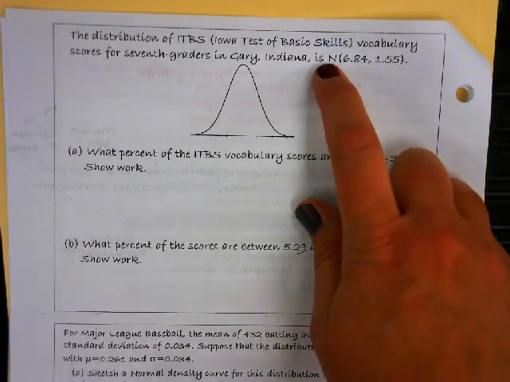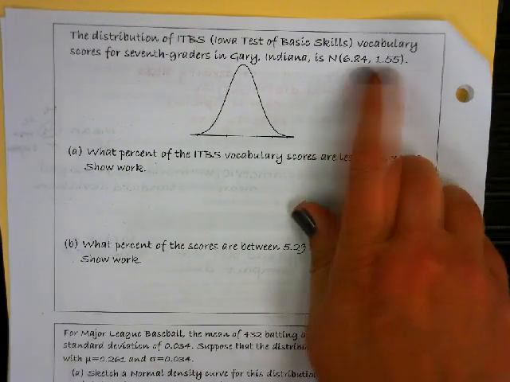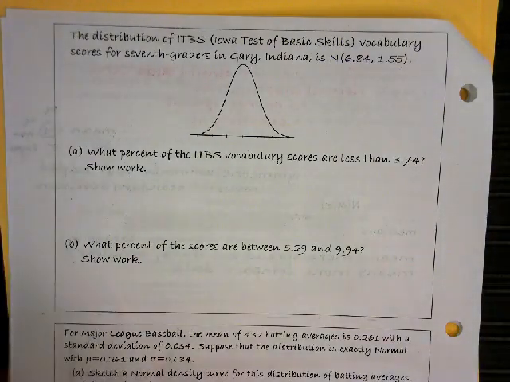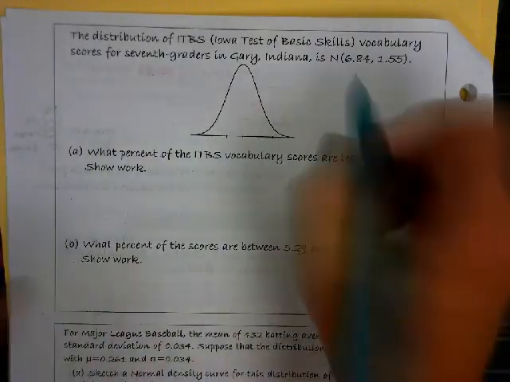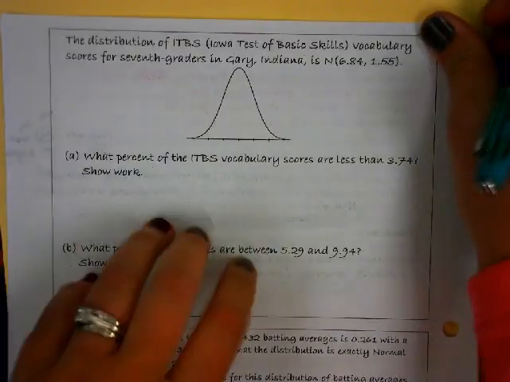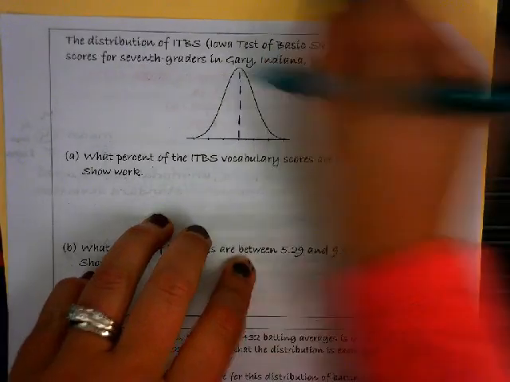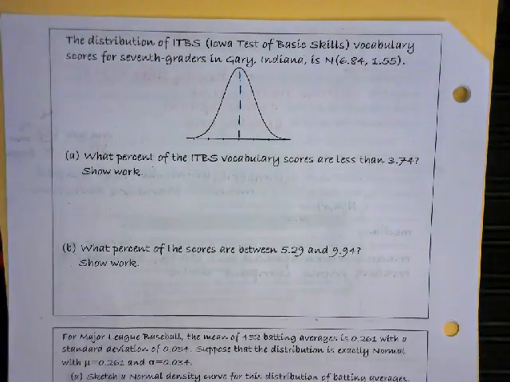So now I can label my normal curve. At the center is my mean. So here at the center is 6.84. And I'm going to write sideways because otherwise all my numbers run into each other. So this is 6.84.